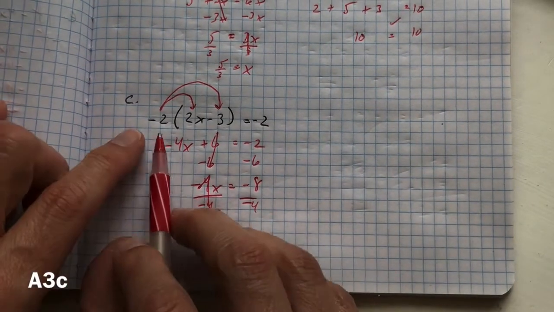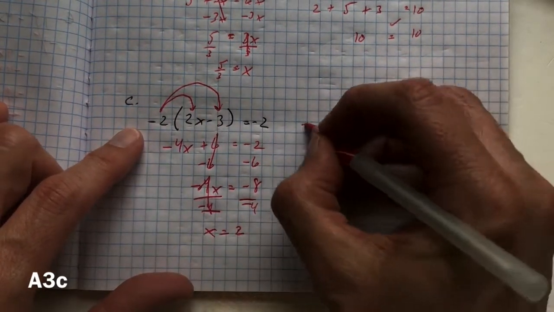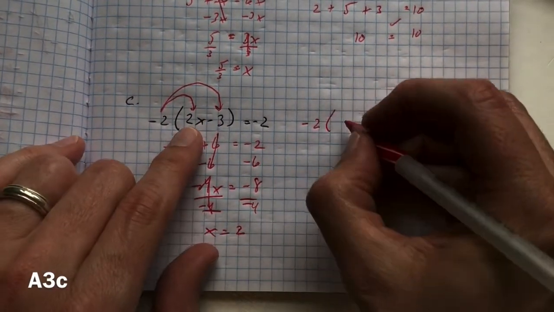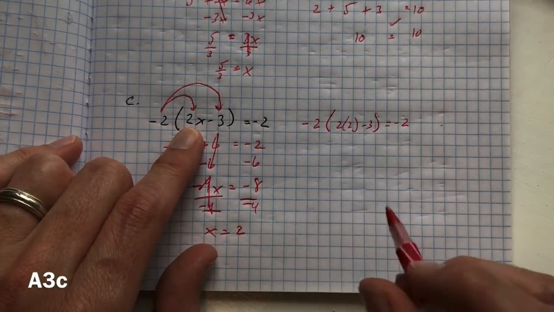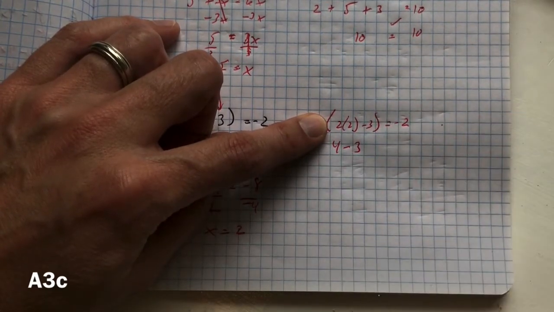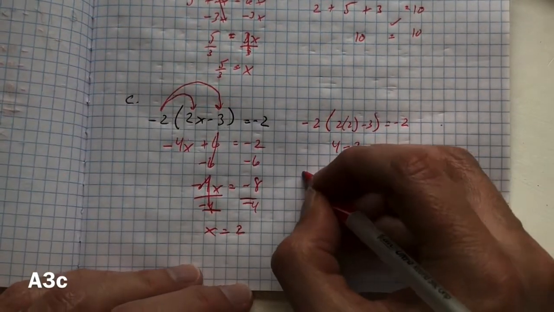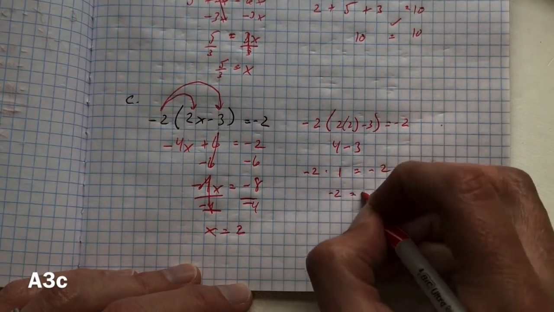Let's go ahead and check that one here. I'm going to come back up and use this one here. Negative 2 times, here we go, 2 times 2 minus 3, is that going to equal negative 2? Let's do that work in here. This is going to be a 4 minus 3, which gives me a 1, times negative 2. Does that equal negative 2? Yeah, negative 2 times 1 is negative 2, equals negative 2.